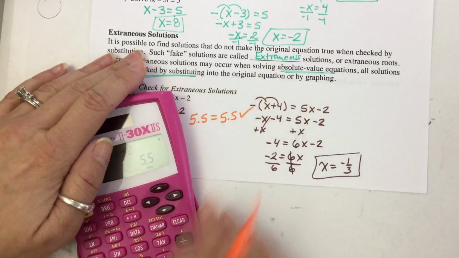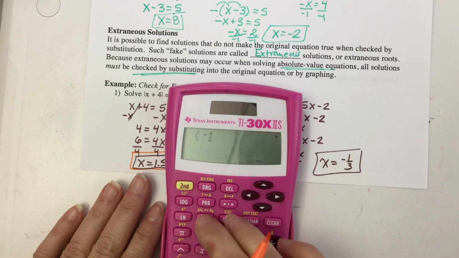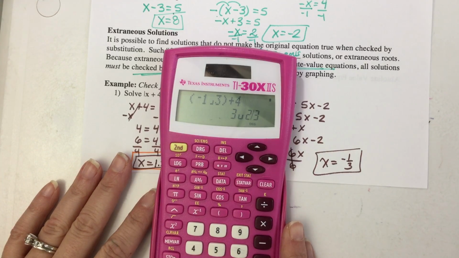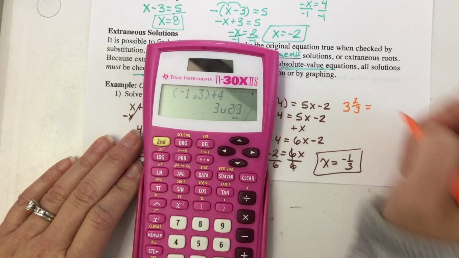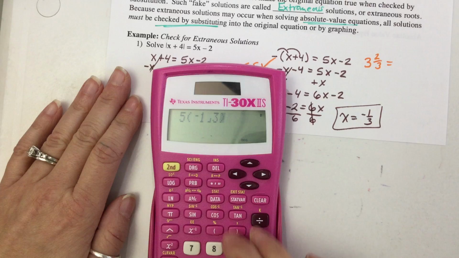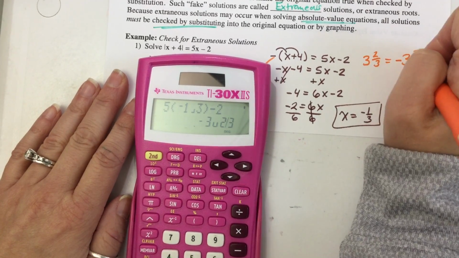Okay, this checks. Now I go ahead and put in negative 1/3. So if I go negative 1/3 plus 4, I get 3 2/3. The absolute value of 3 2/3 is 3 2/3 equals, now if I put it on the other side, 5 times negative 1/3 minus 2. I get negative 3 2/3.